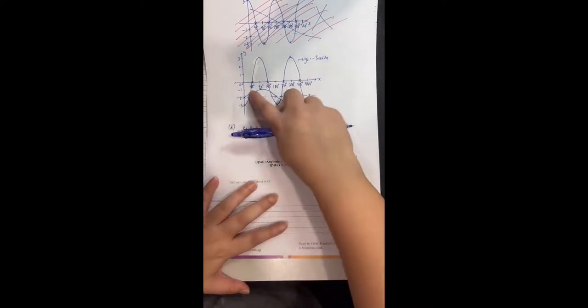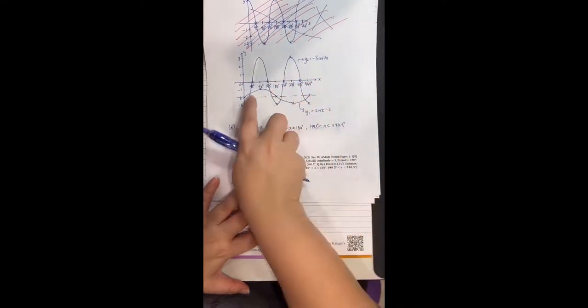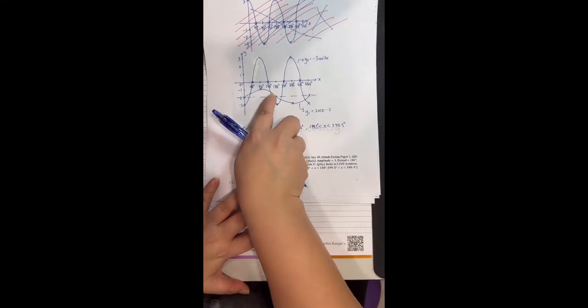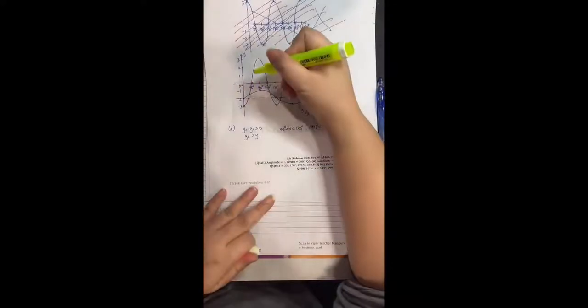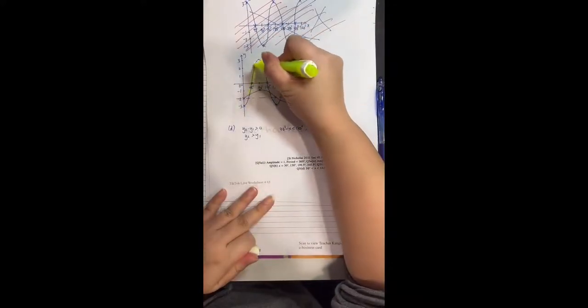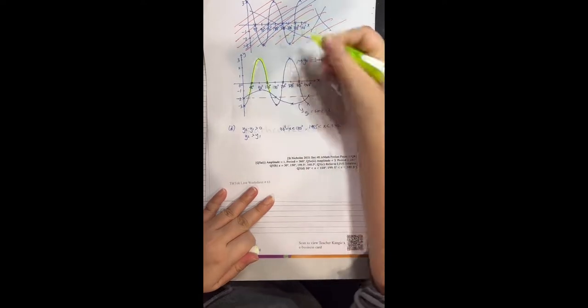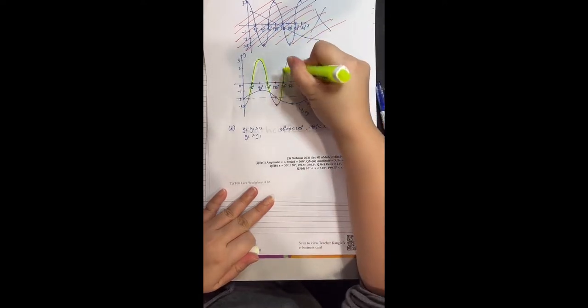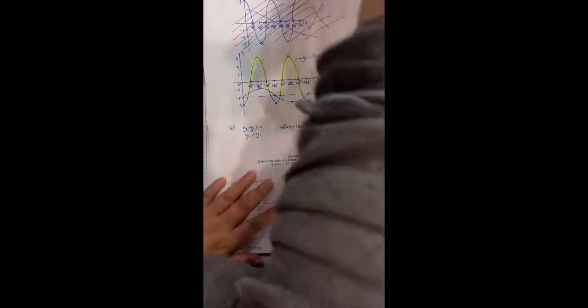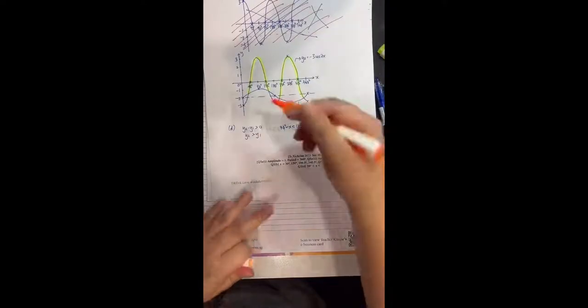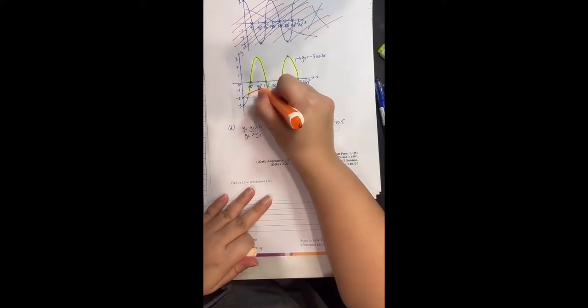Now look at this. This part is a cosine graph, this one is a sine graph. Let me use the highlighter. You see this, and this, and this part.